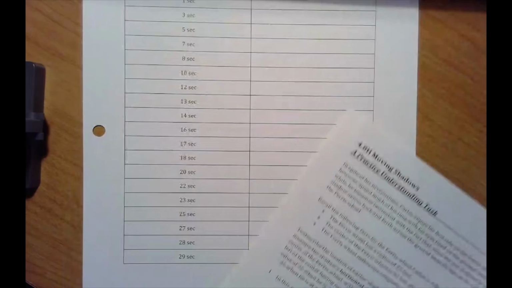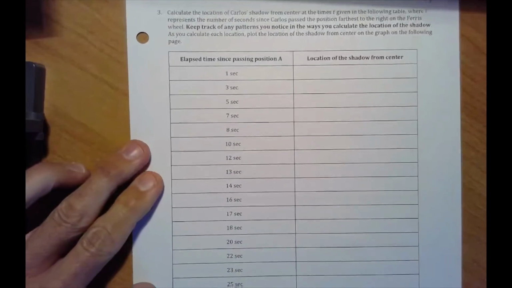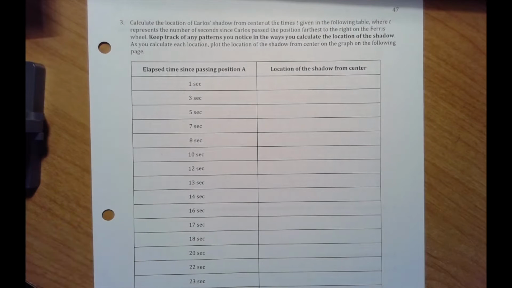Alright, the next page talks about how we can go through and fill out this table. So for question 3, calculate the location of Carlos's shadow from center at the times given in the following table, where t represents a number of seconds since Carlos passed the position. Keep track of any patterns you notice, and as you calculate them, plot the location on the graph. So I want to go through and look at a couple of these with you, and then talk about the next page and get you prepped to finish this task, and also finish the Khan Academy work.